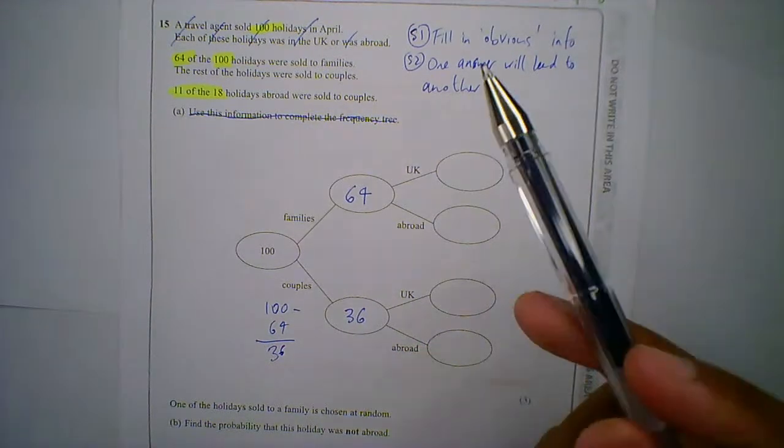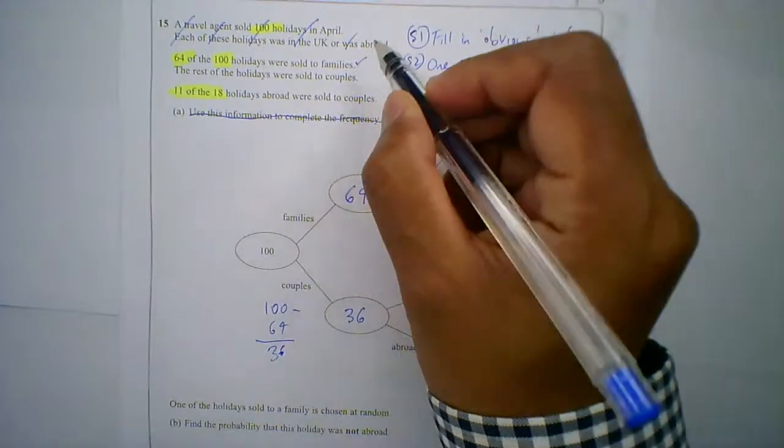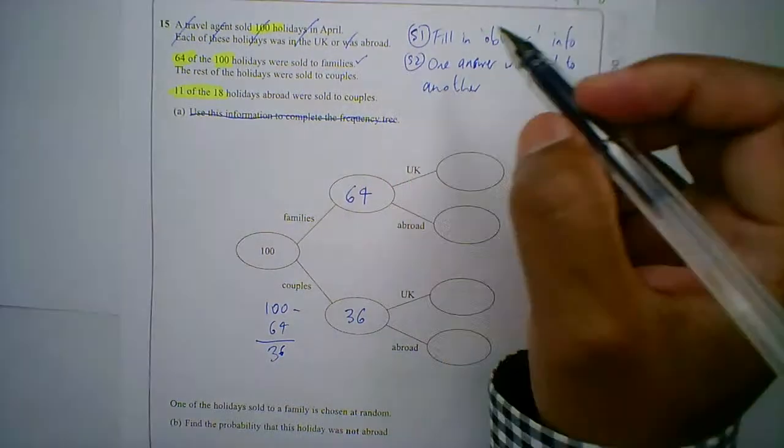And now the next sentence. So the first sentence is done. The rest of the holidays were sold to couples.